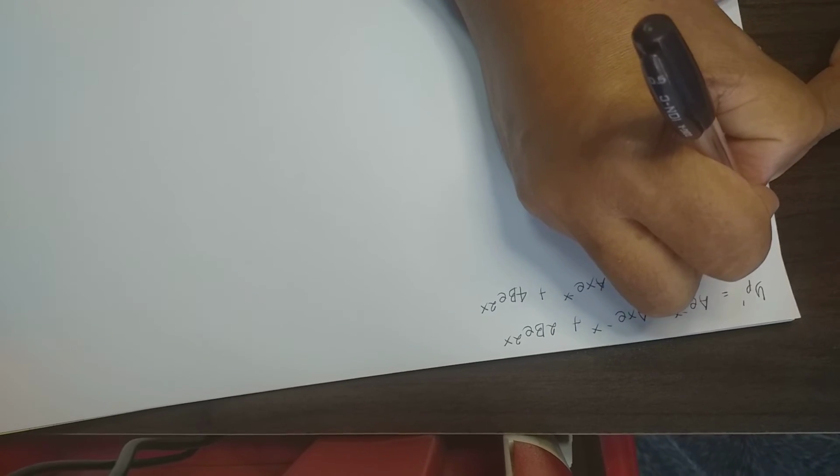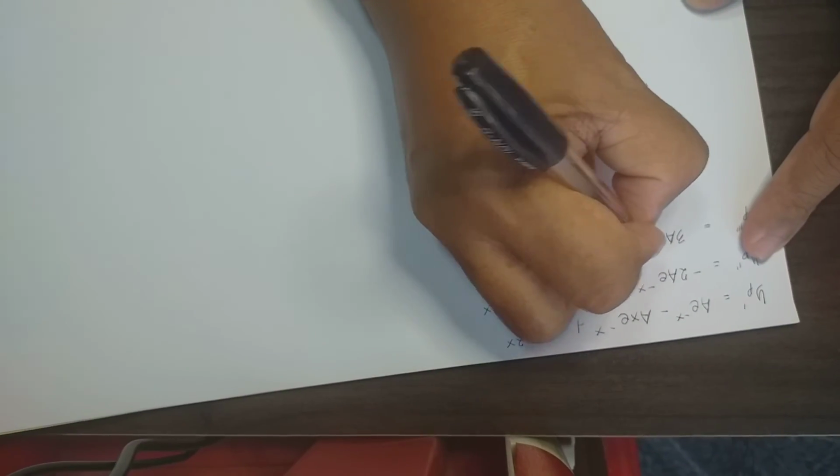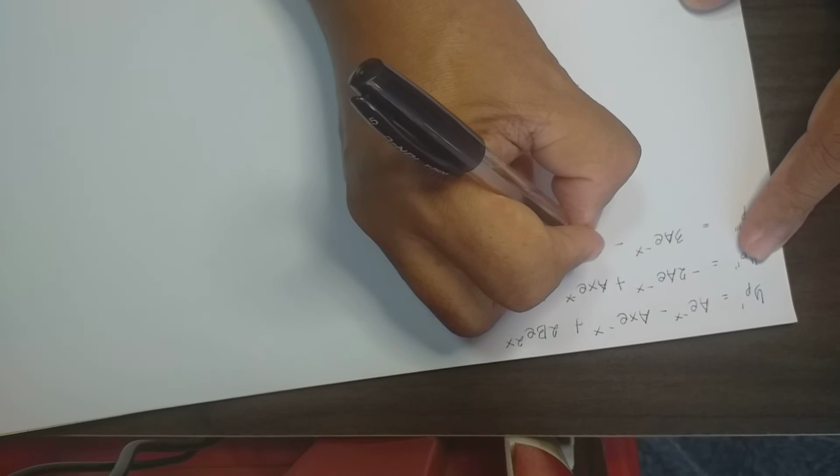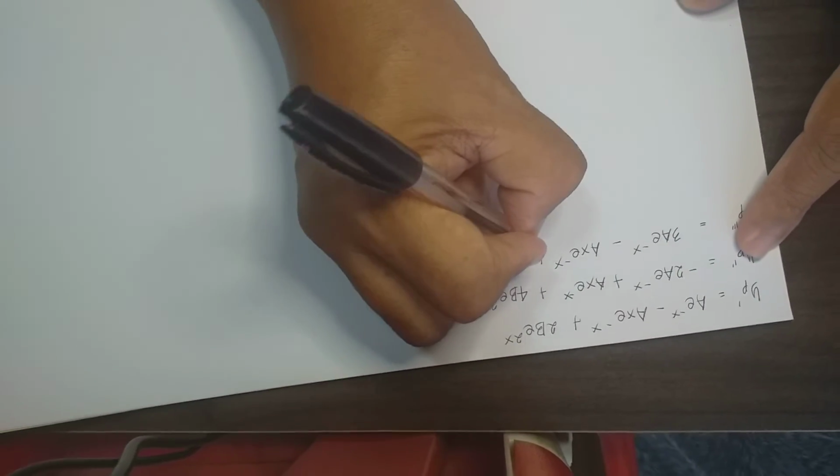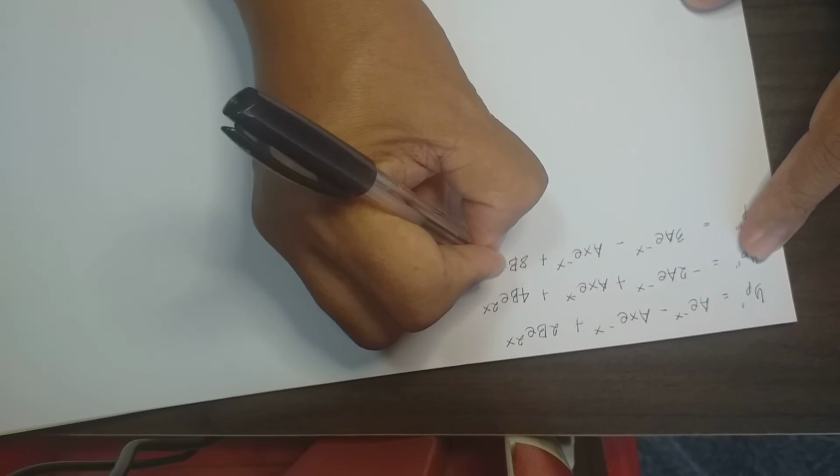Correct. yp triple prime is equal to 3a e to the negative x minus ax e to the negative x plus 8b e to the 2x.